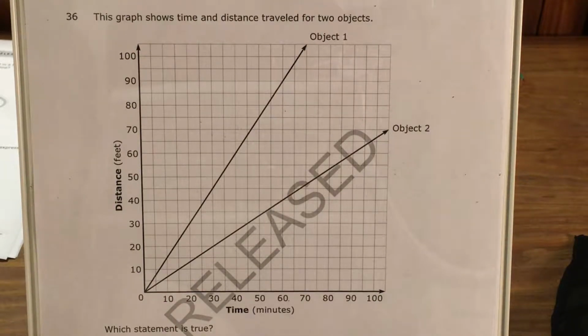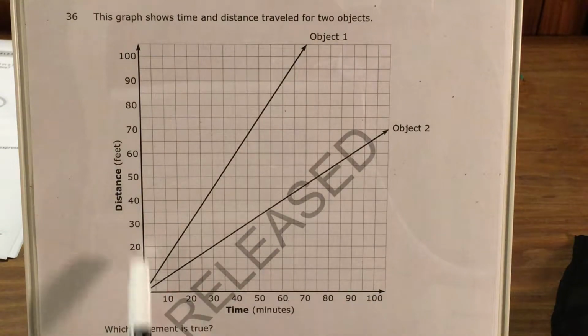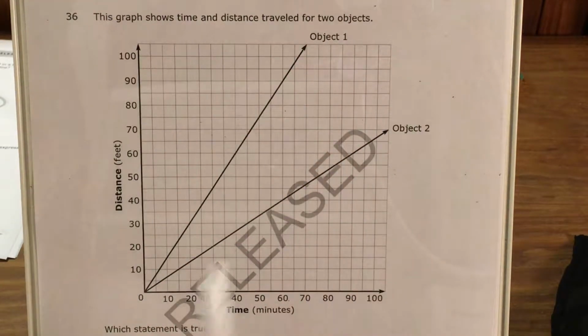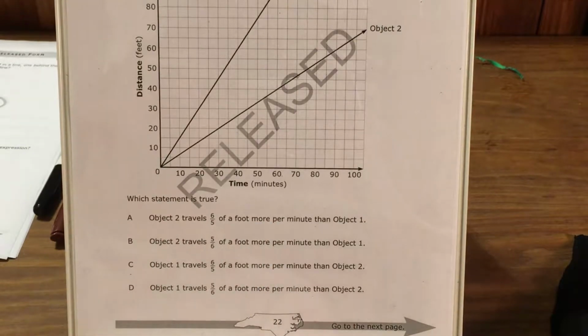This is Mr. W. Today we're going to tackle question 36 in the 7th grade math questions that North Carolina released this past school year. The question gives us a graph that shows the time and distance traveled for two objects, and we are supposed to figure out which of these statements is true.